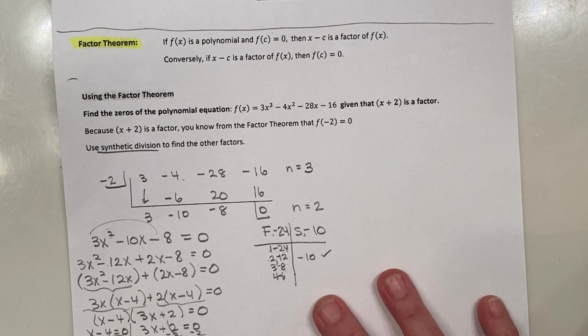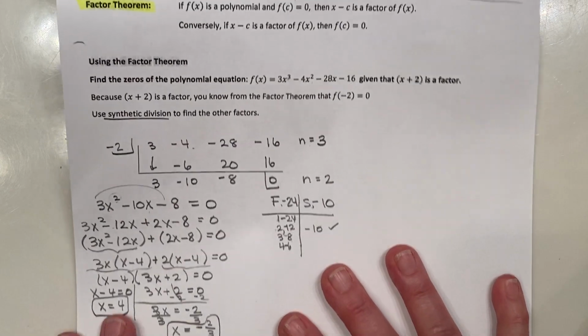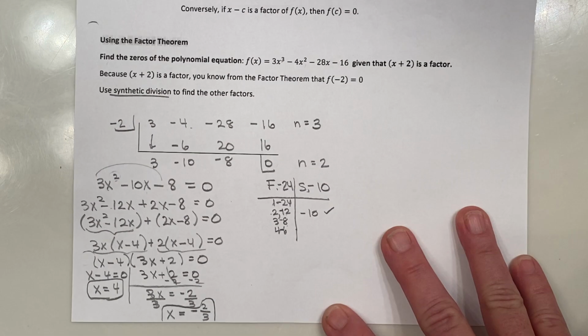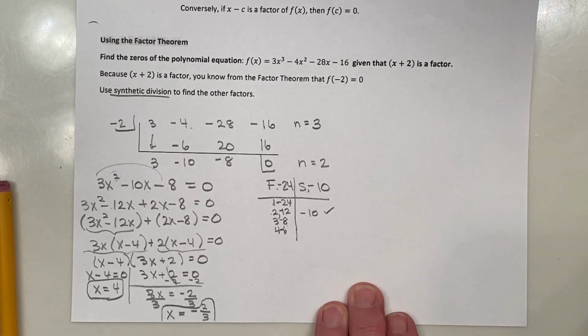If you chose to use the quadratic formula and you did everything right without making a mistake, you would get the same solutions as well. I think sometimes the hard part of the quadratic formula is at the end, where you've got to simplify those two different solutions with that plus or minus, and it might get a little confusing.